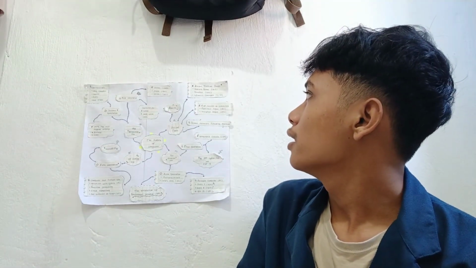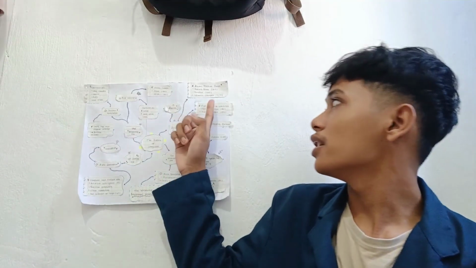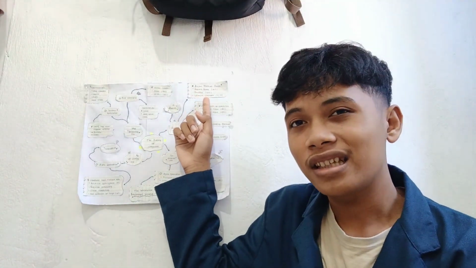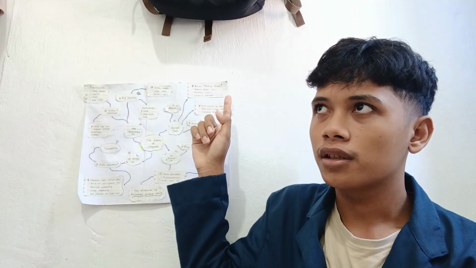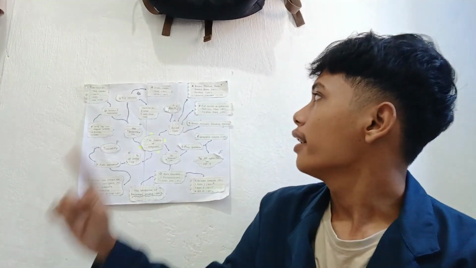In ancient times there are other devices besides the abacus, such as Napier's bones in 1617. It's used for calculating multiplication and division. Next is the Pascaline in 1642.